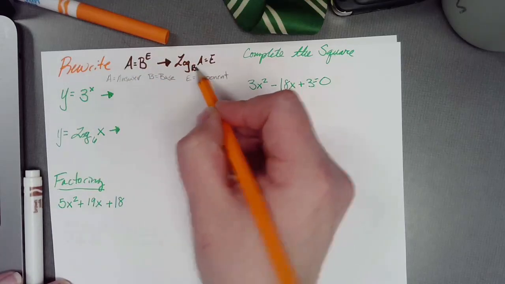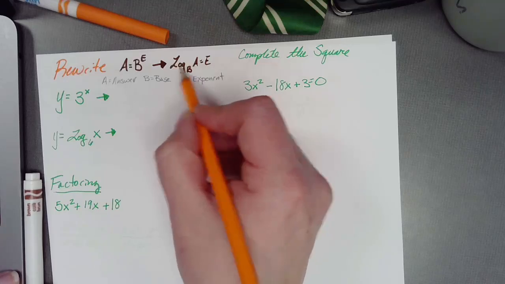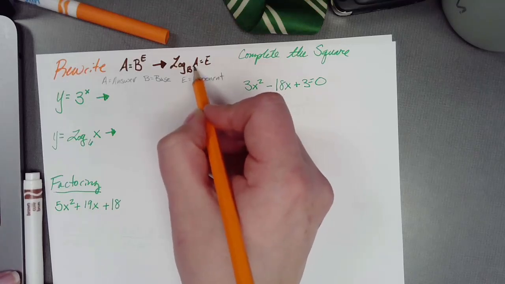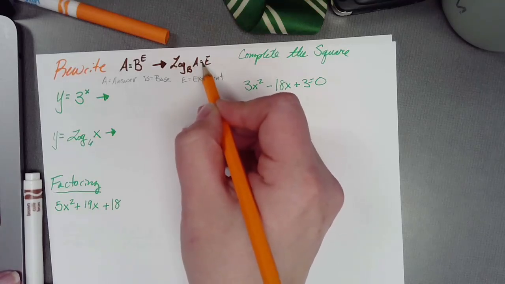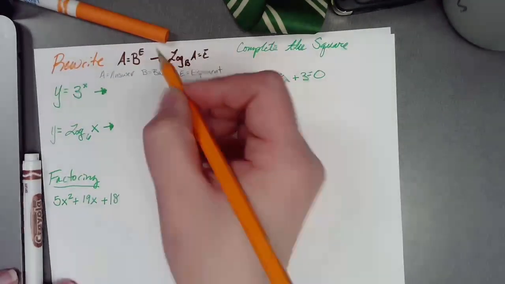So then when you rewrite, this is where those letters would end up. The B ends up being the little number below the logarithm. The A ends up being the number inside the logarithm, and the E ends up being the piece on the other side of the equal sign, but they still represent the same things.